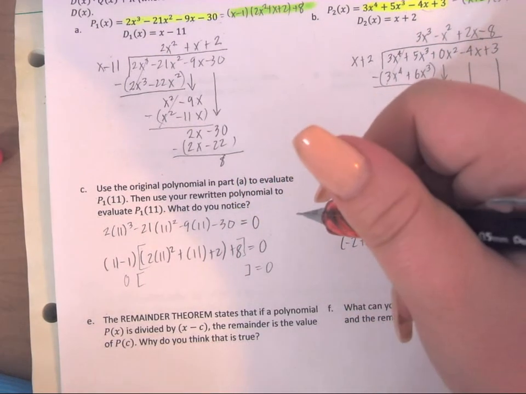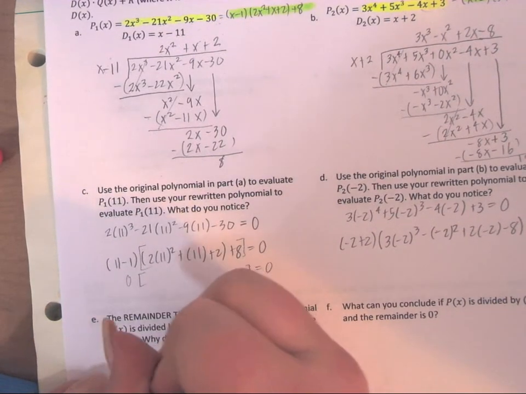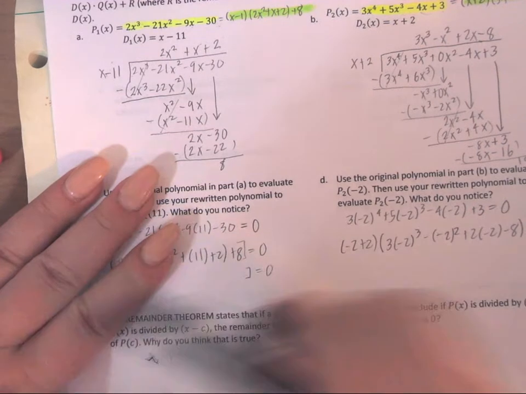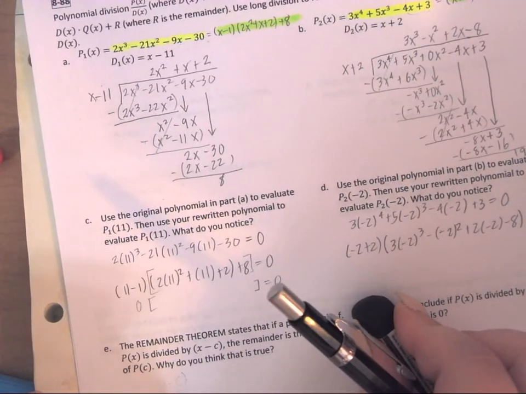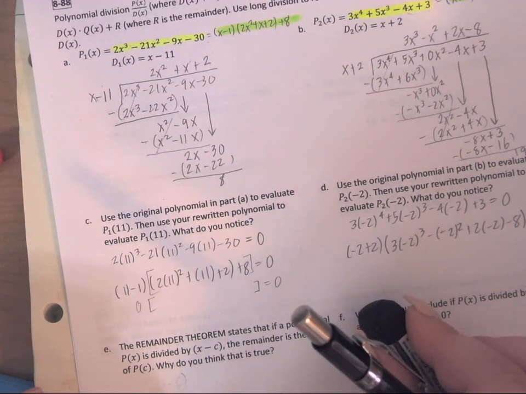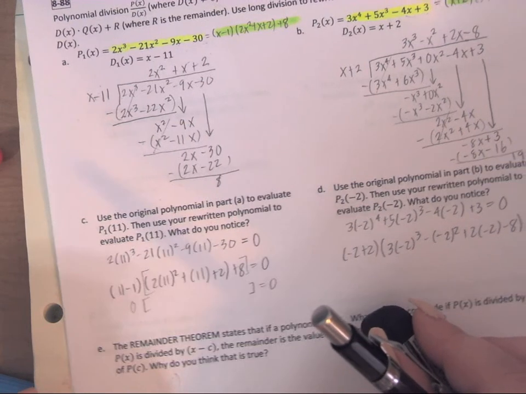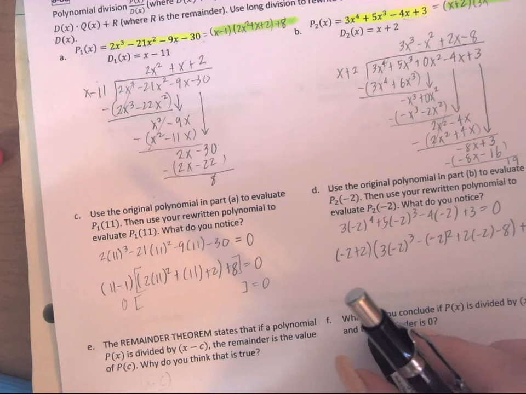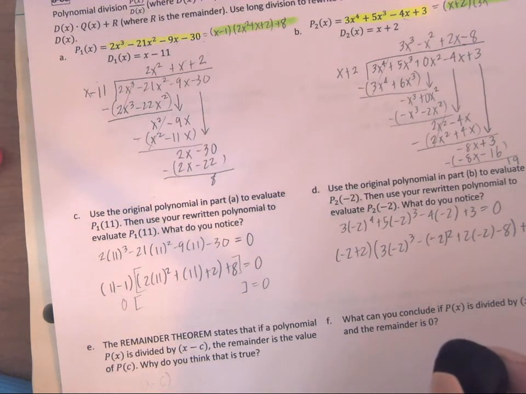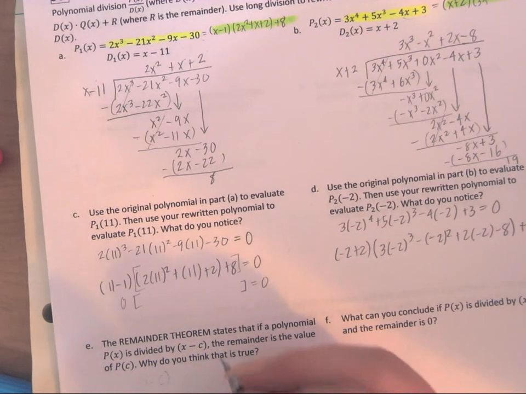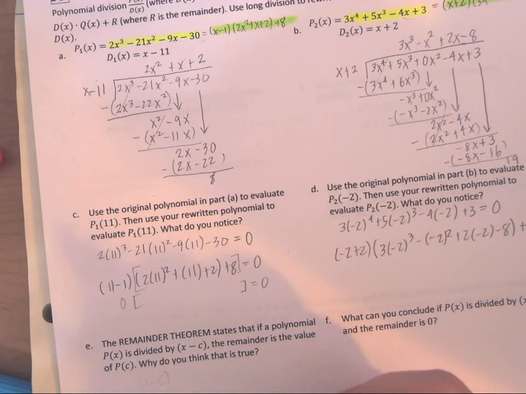So because x minus c goes into there basically, and the remainder is 0.